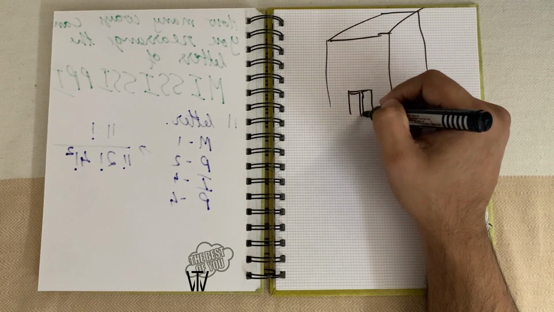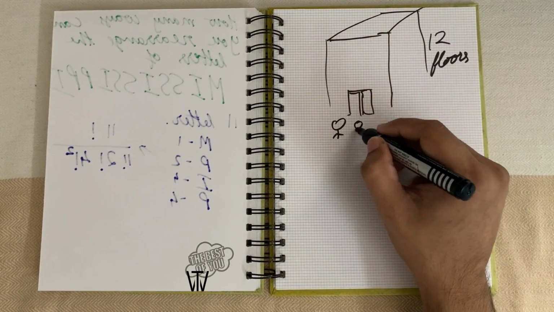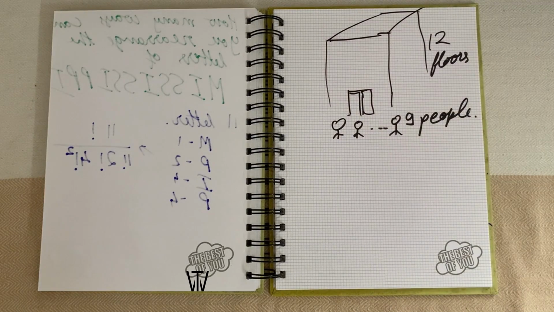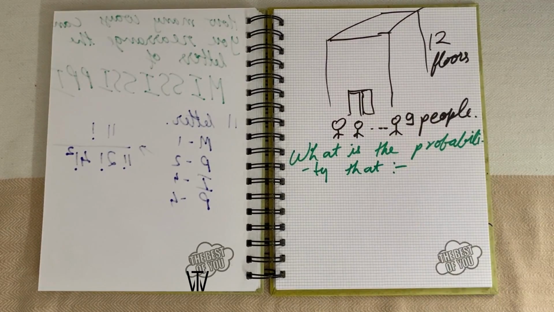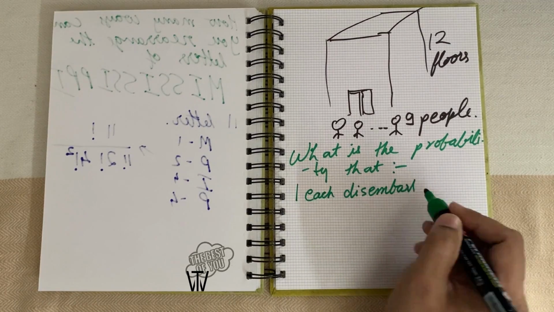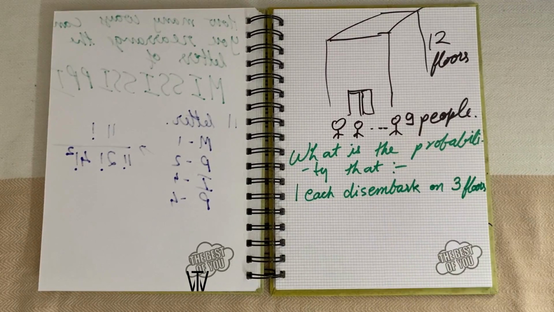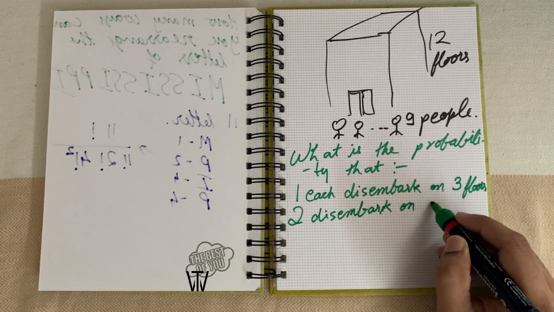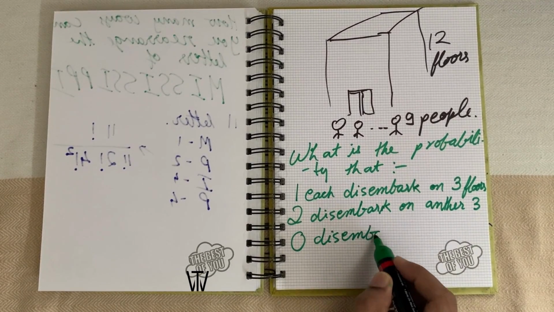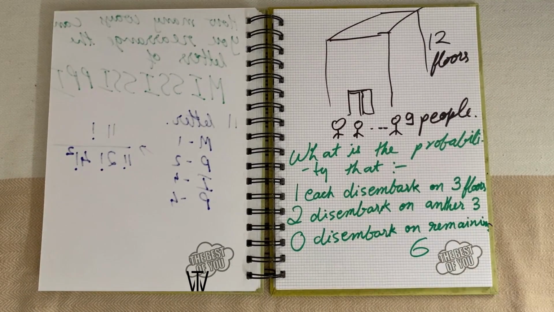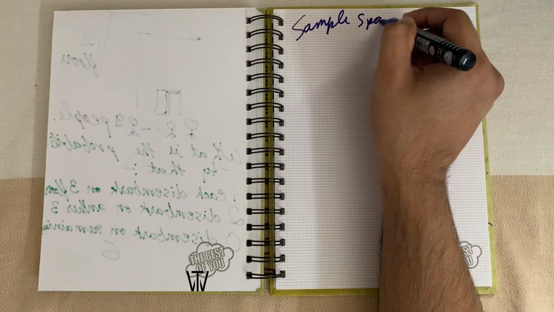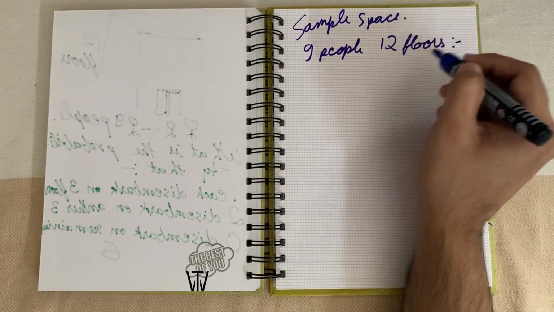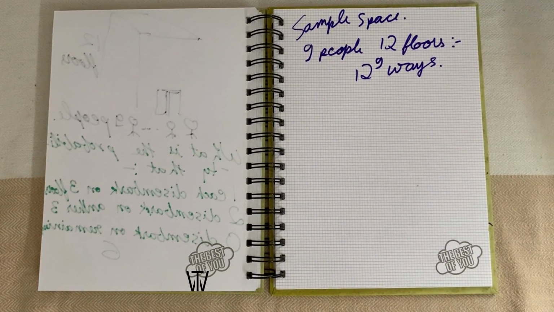Let's solve a probability problem. Suppose there are 9 people boarding an elevator in a building with 12 floors. What is the probability that on each of 3 of the floors, 1 person disembarks, and in each of other 3 floors, 2 people disembark, and nobody disembarks on the remaining 6? First of all, there are 12 to the power 9 ways in which 9 people can disembark on 12 floors. This is the total possible outcomes in the sample space.